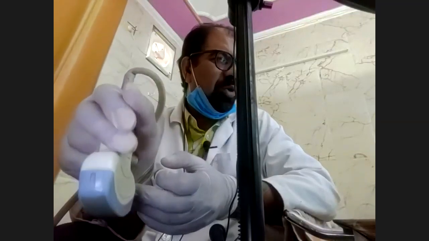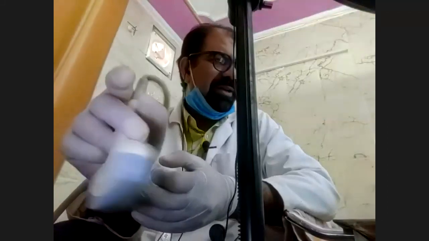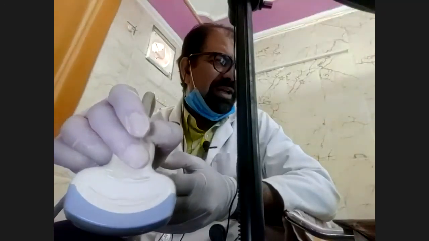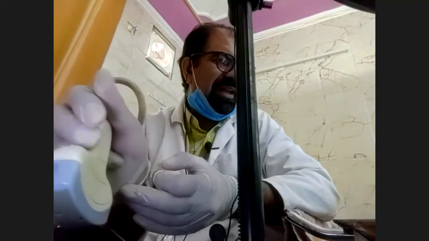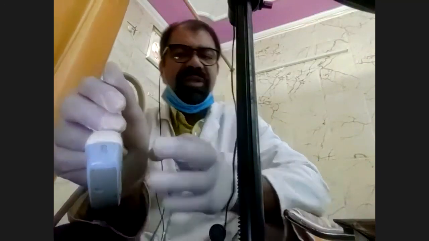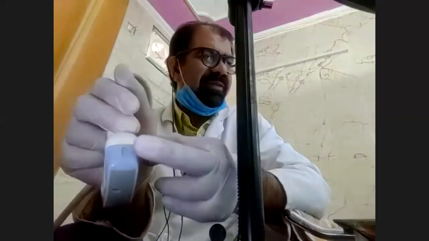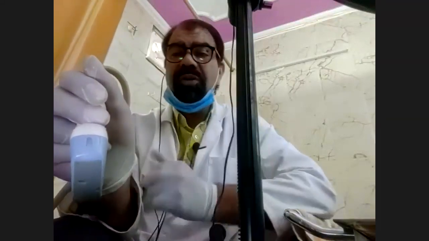It is the clockwise rotation of the probe. It means that from transverse section, I have to take a clockwise rotation to get the longitudinal section. Clear? It means this indicator will now face towards the head or towards the toe of the patient.